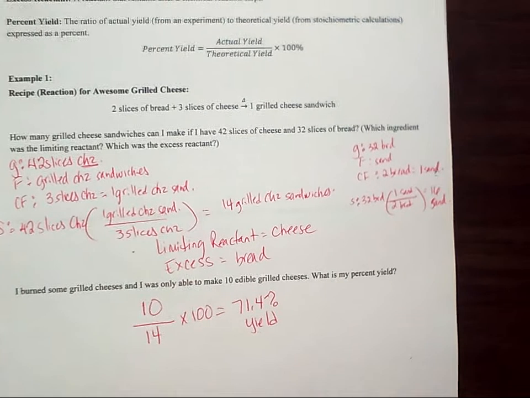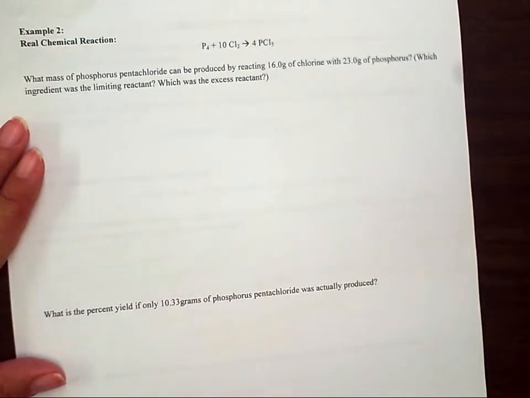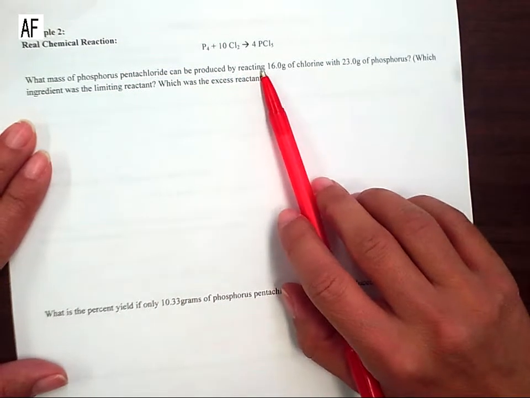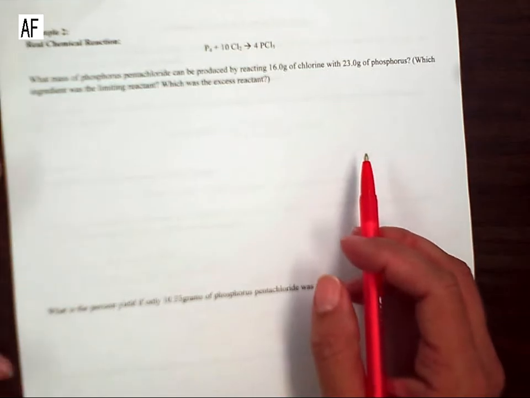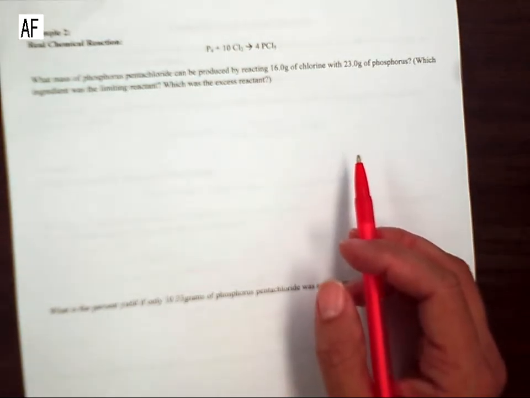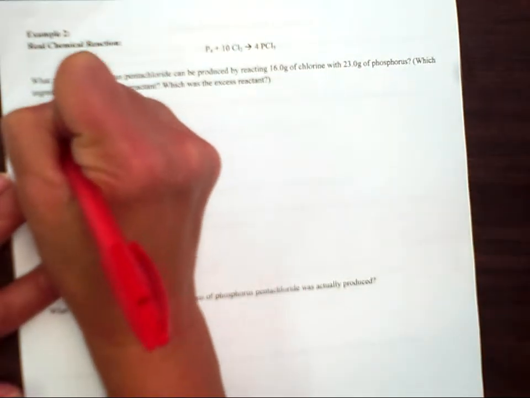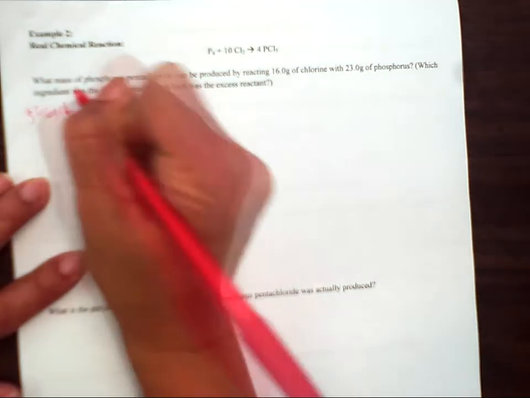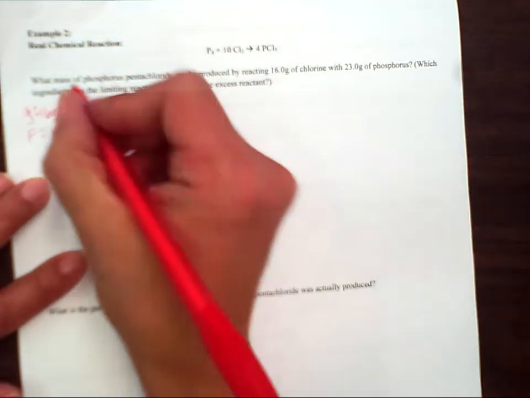Okay, let's try example number 2. We have an actual formula. It says, what mass of phosphorus pentachloride can be produced by reacting 16 grams of chlorine and 23 grams of phosphorus? So we'll set this up as 2 separate problems. The first one, the given is 16 grams of chlorine, Cl2. We're trying to find grams of phosphorus pentachloride.